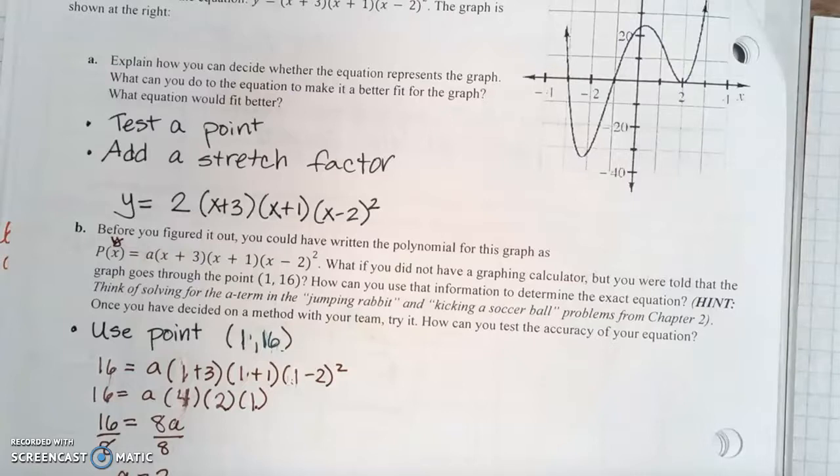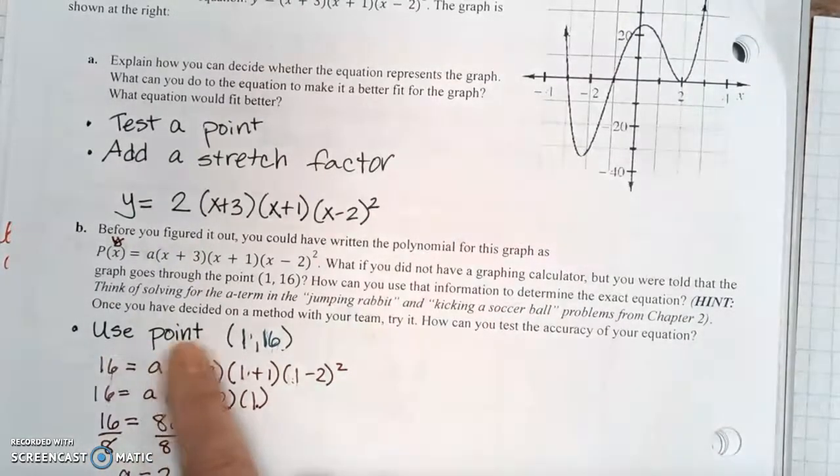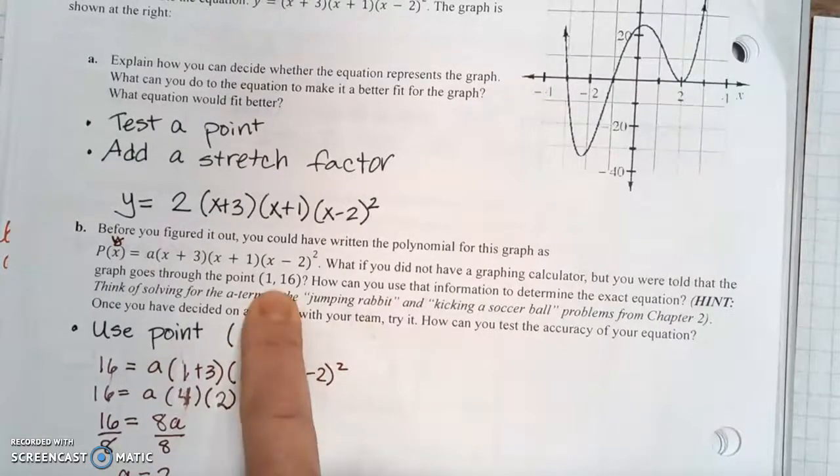Hint, think of solving for the A term like we did way back last semester for jumping the rabbit and the soccer ball, okay? When we had those parabolas, and we had to figure out the stretch factor, what did we do? We used a point, we plugged it in, and kind of worked backwards to figure out what that stretch factor was, okay? Once you have decided on a method with your team, try it. And how can you test the accuracy? Well, you could graph it and test another point and see if it worked, okay? So for part B, they tell us to use the point 1, 16. They gave it to us right in the question.